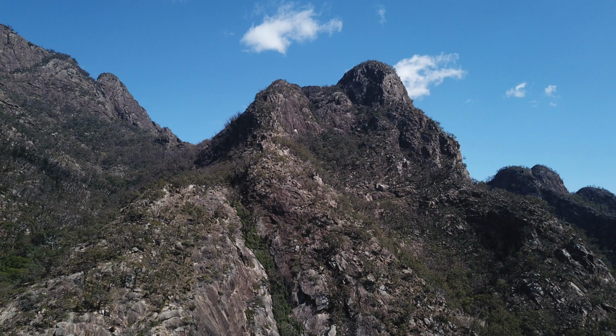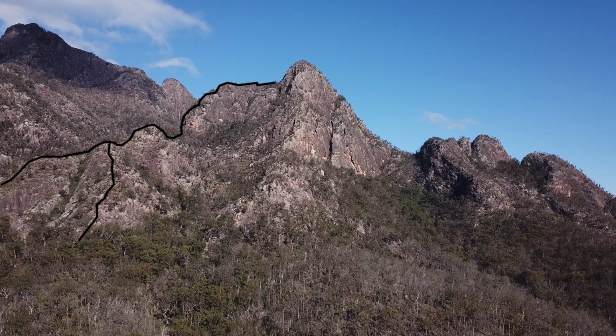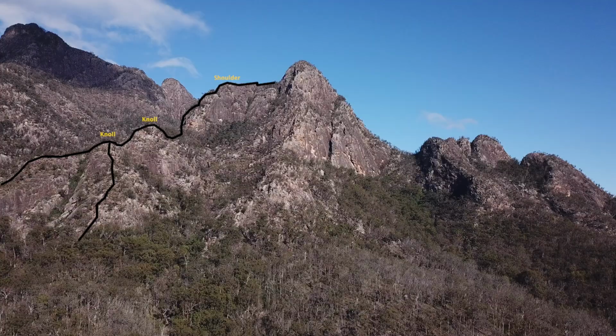Isolated Peak is one of the steepest on the mountain and is quite demanding to climb. In this view we can see that the northeast ridge climbs steeply and directly to the peak, while the southeast ridge takes a more roundabout course. The southeast ridge has two approaches, and this is the steeper of the pair.